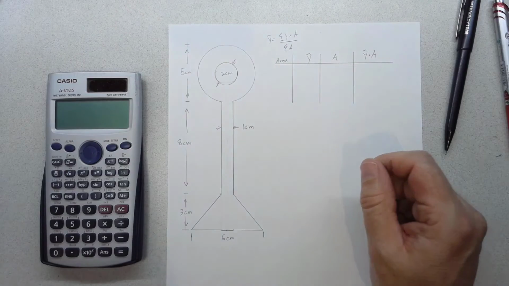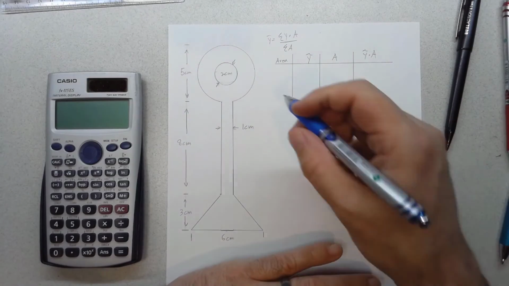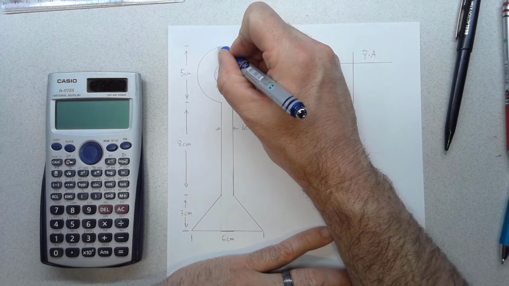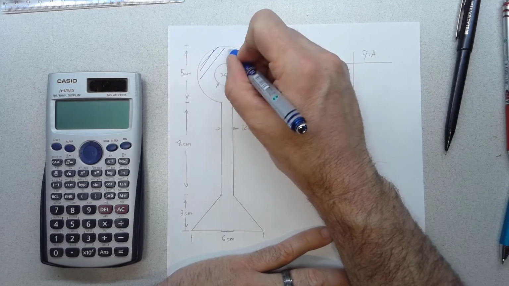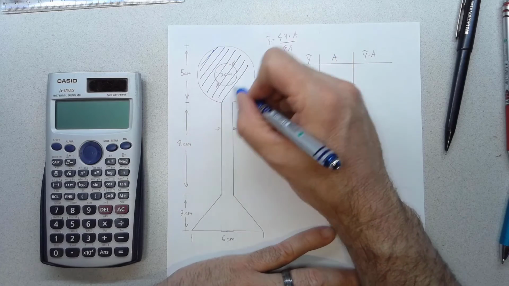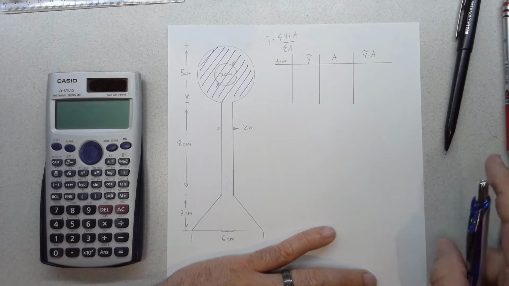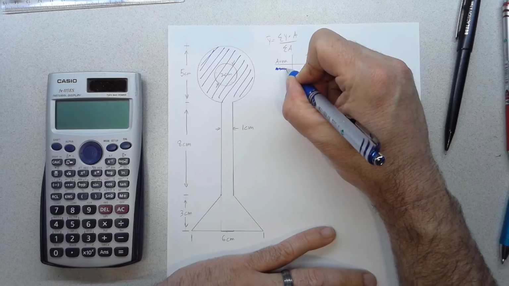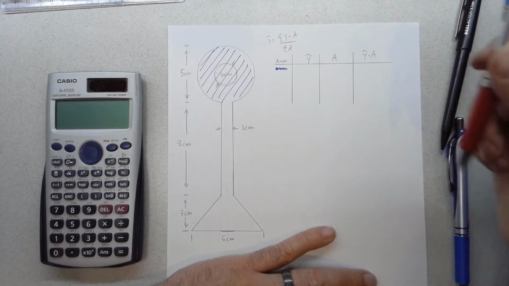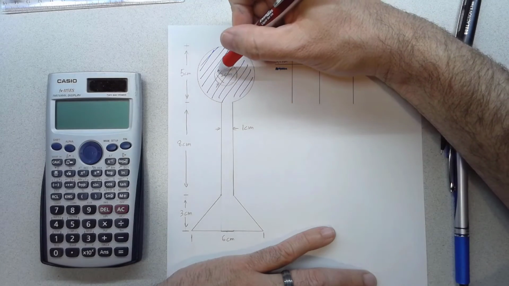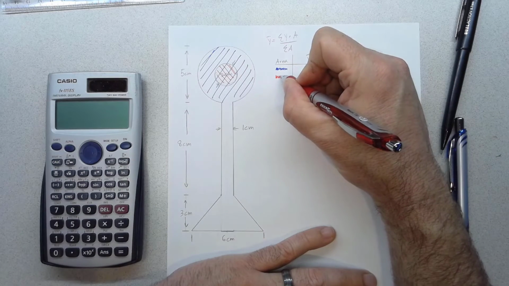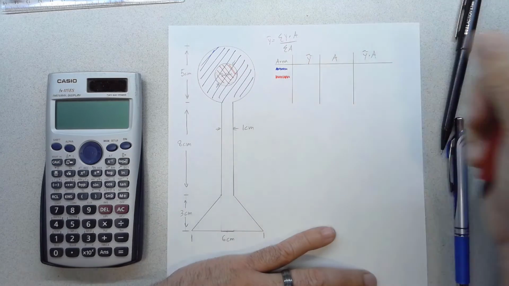Okay, so let's break it into areas now. So to start with, let's look at this outer diameter, kind of shade this in. That's going to be one area. We'll call that just the blue area. Then we're going to subtract from that the hollow area inside it. So that'll be another area, the red area.